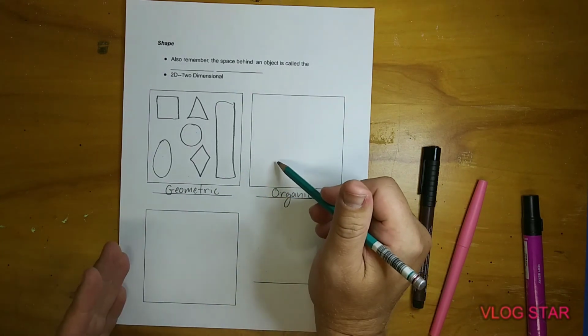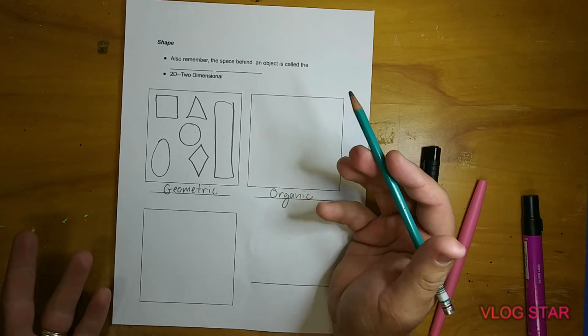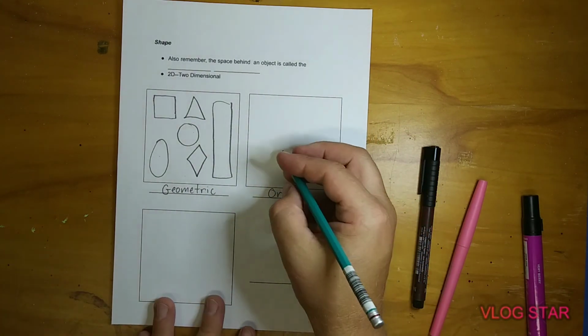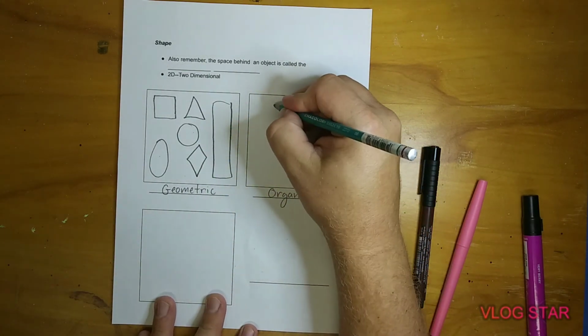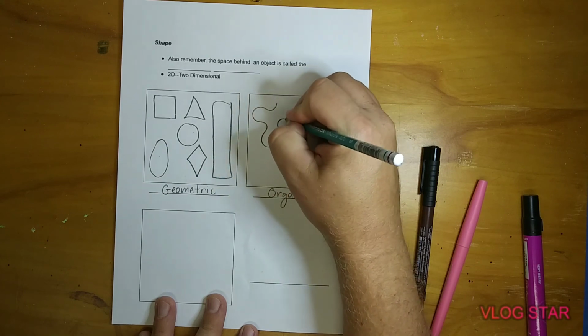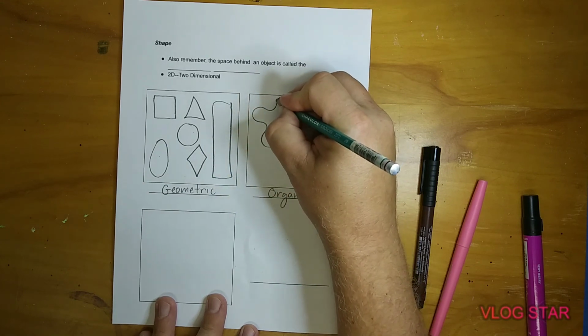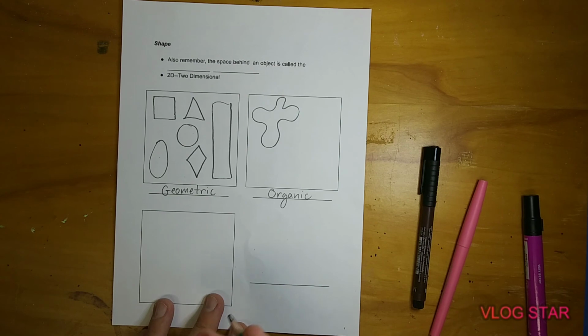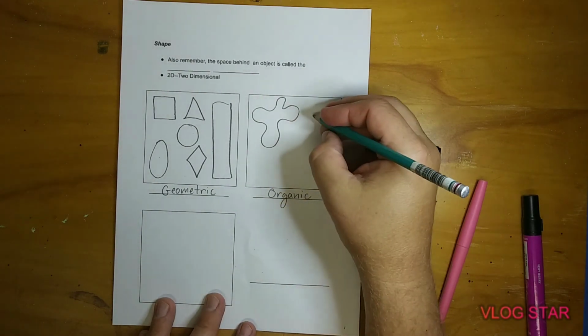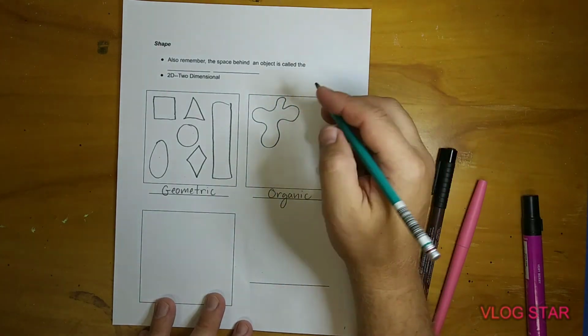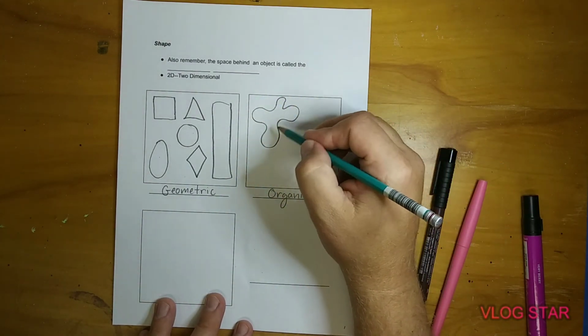So let's move on. Organic. Organic would be something that you might see in nature. It could be something that really doesn't follow the rules. Like a nebula, that would be nebulous. That would be like a one-celled organism like an amoeba. That also, artists would call that curvilinear line, curvilinear shape.